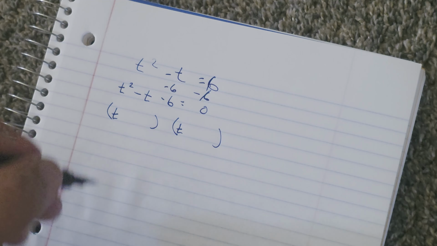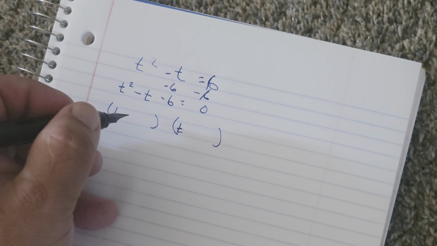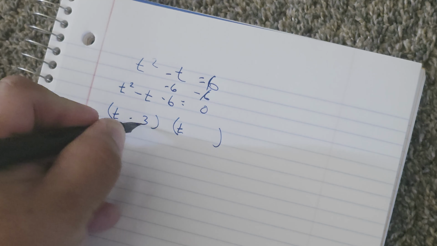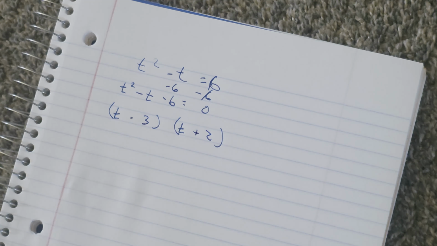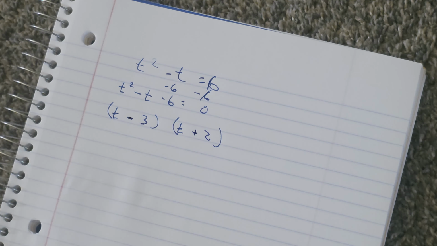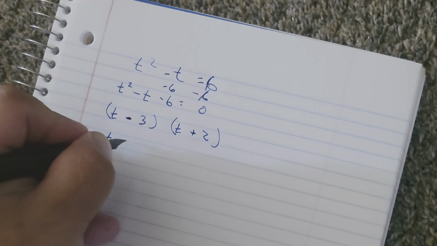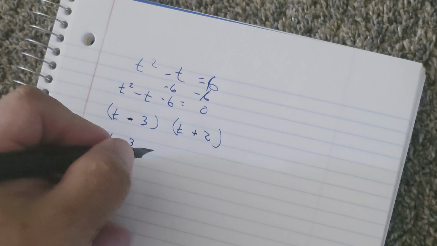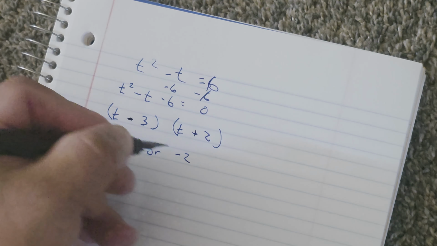So we're going to have t minus 3 and t plus 2, and set those each individually equal to 0, and we will get our t equals 3 or -2.